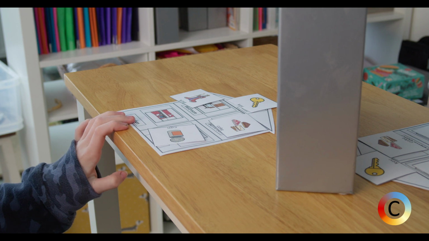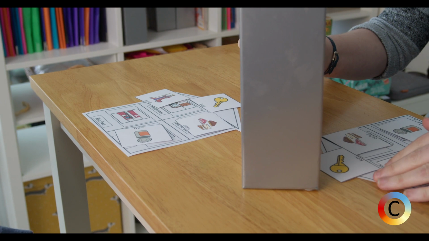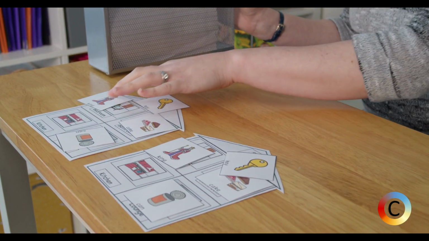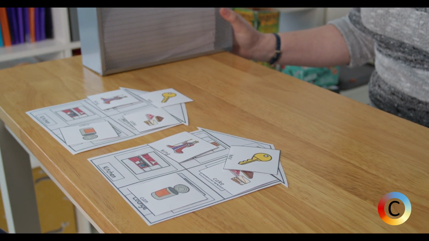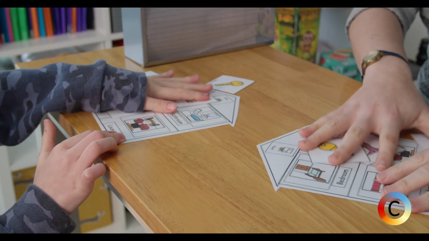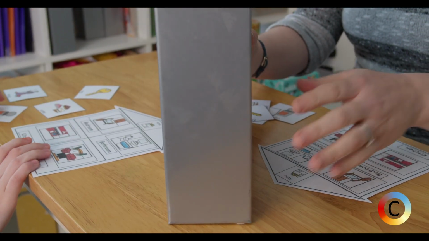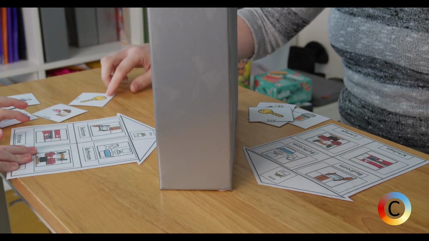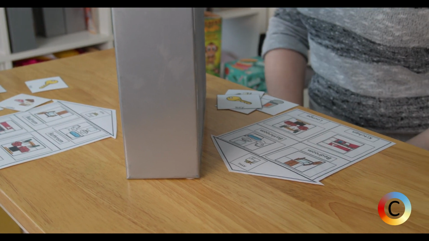Okay, are you happy with where you've put your pictures? Yes. Yeah, should we take the barrier away and have a look? Yeah, here we go. What did you think? Did we get them the same? Brilliant. So are you ready for your turn now? Yes. Okay, so you take all the pictures off, and what I'd really like you to try and do is remember to use your k sound when saying all of these words. Okay, I'm ready when you are.